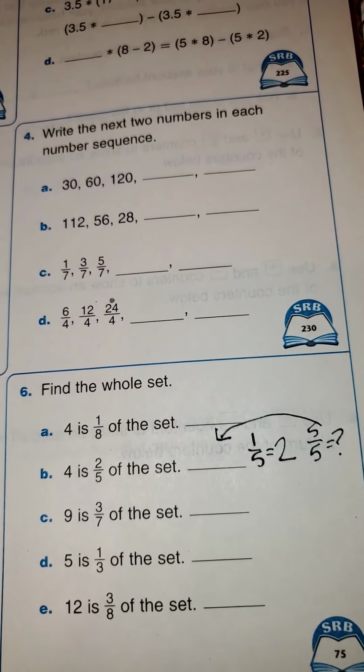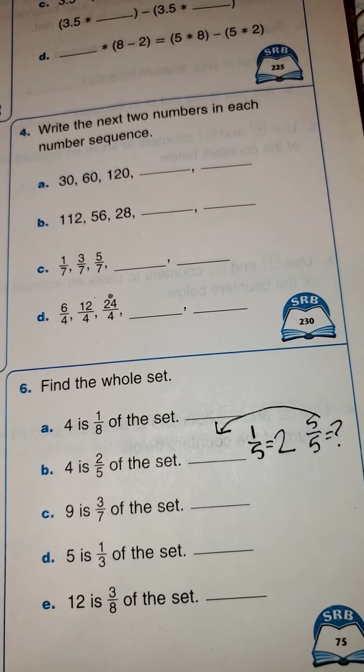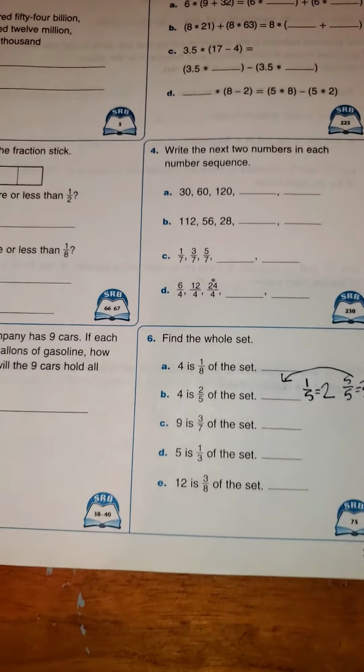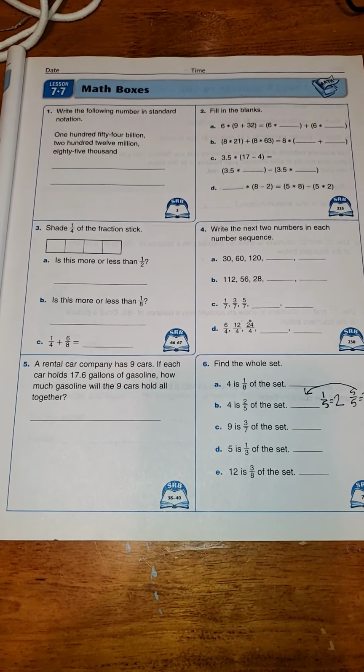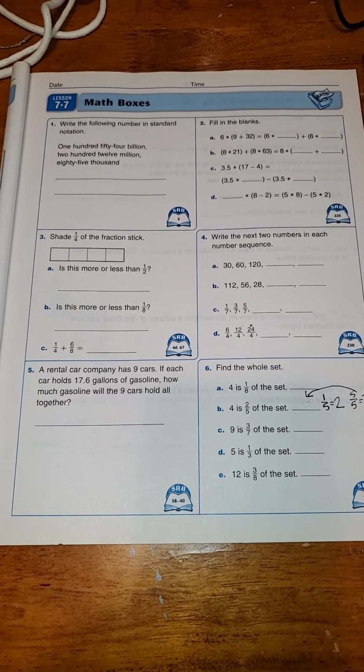Okay, and then I want you to try C, D, and E on your own. When you get done, scan this or take a picture of it, upload it to Sycamore, and send it to me Dropbox, guys. Thank you.